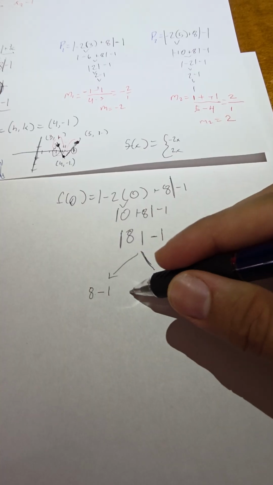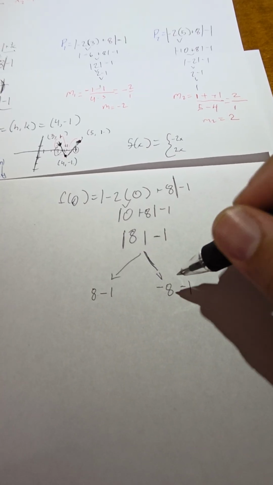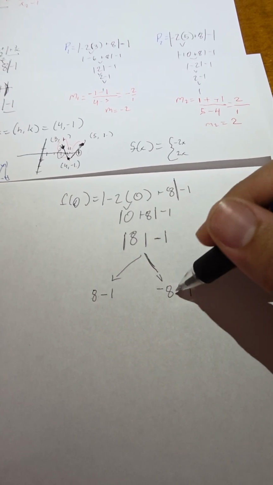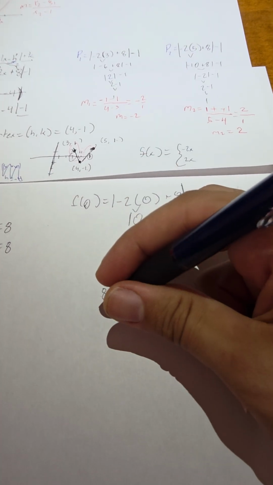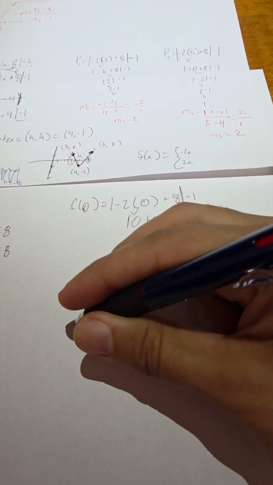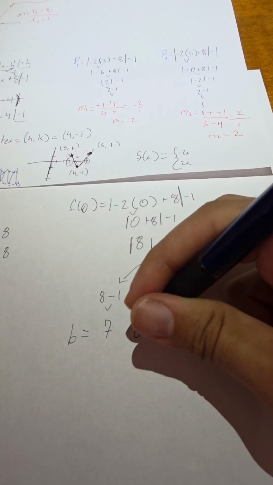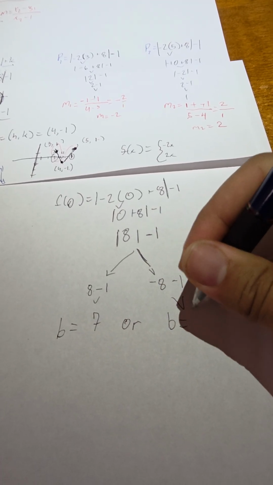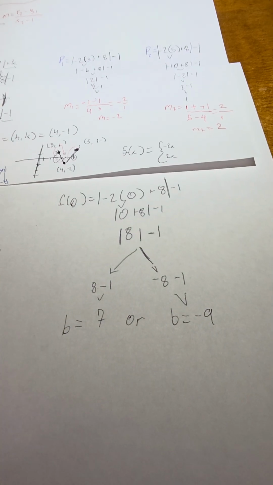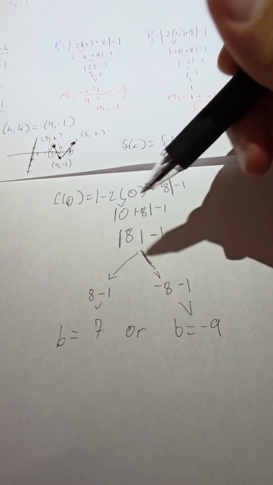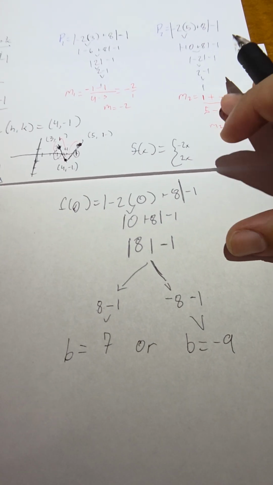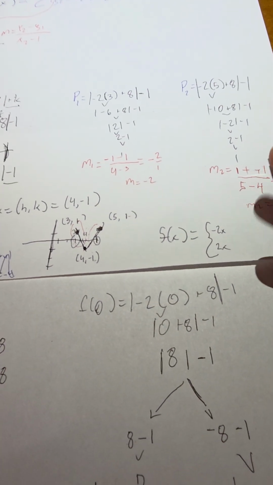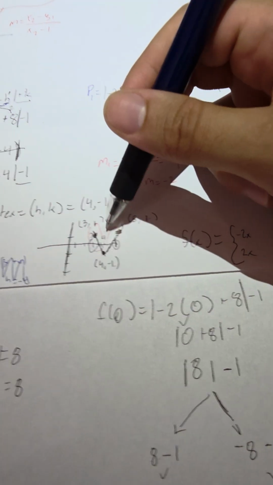So we have 8 minus 1, and then we also have negative 8 minus 1. We have a positive 8 version and a negative 8 version. So 8 minus 1 ends up being 7. So b is equal to 7, or negative 8 minus 1, b can also equal negative 9. All right, so now the trick is, which equation does each b go to? So let's look up here. Negative 2, this one, is this equation right here.